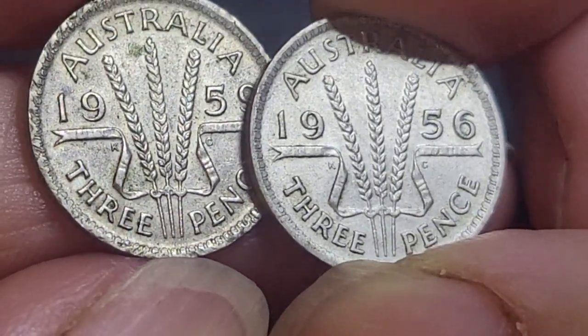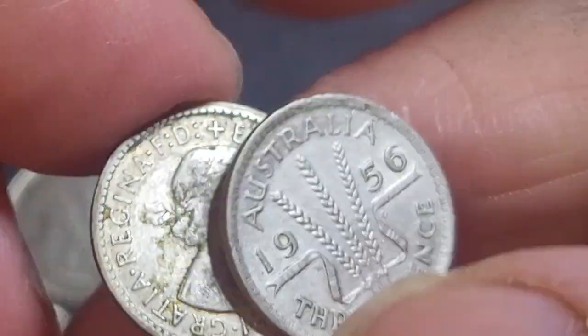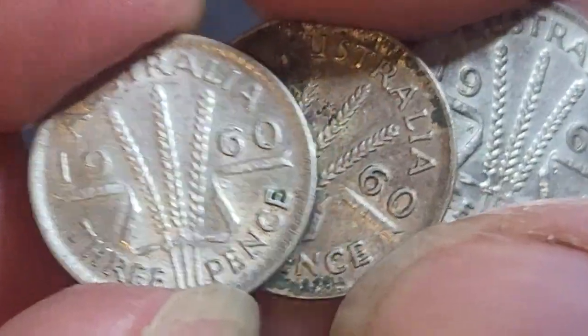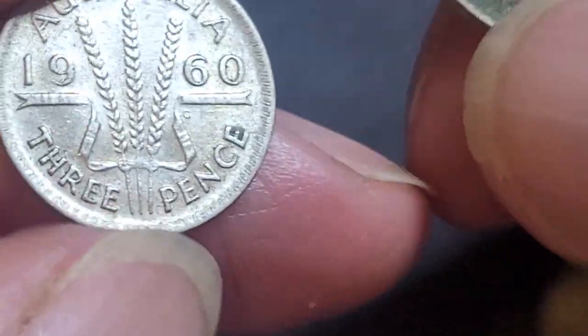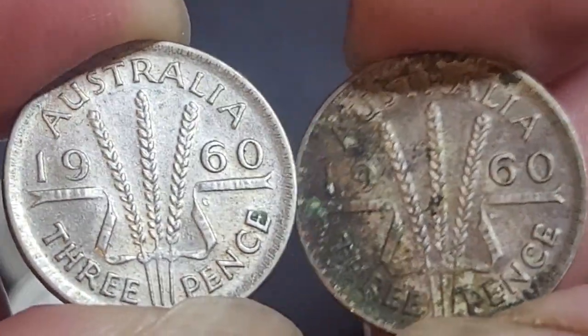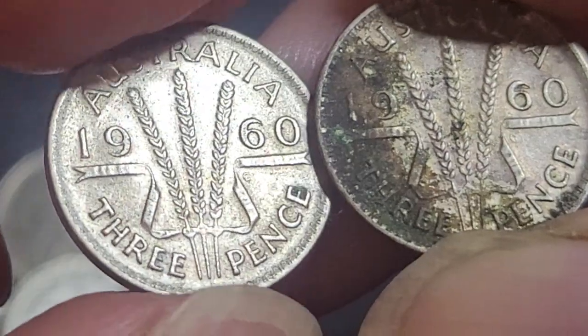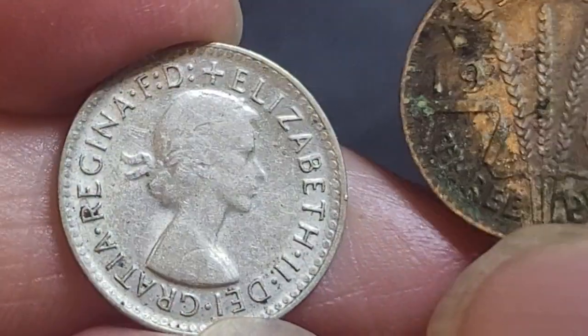Anyway, I hope this helps you with your coin collecting. Oh yeah, that one's a bit damaged. And let me know if you have any information of when or if Australia did start to remove the 92.5% silver coins from circulation.